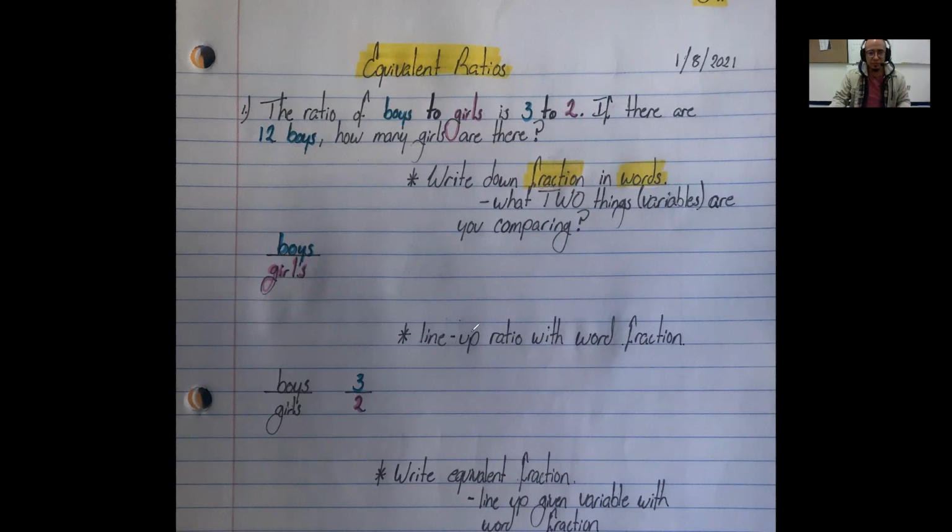Our second step was simply to line up the given ratio with the word fraction. That just means what ratio of boys to girls is given to you. Here we have 3 boys to 2 girls. So right next to the word fraction in the numerator, I'm going to write 3 for the boys and 2 for the girls. That's all of what that means. Up to this point, I haven't really done any math. I'm just organizing the information, right?